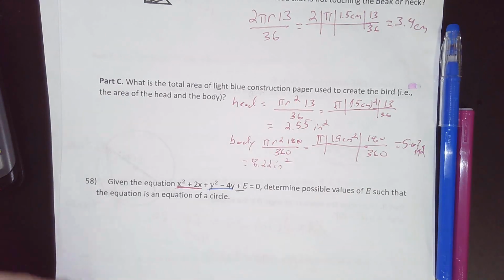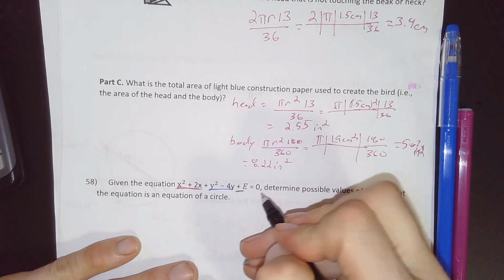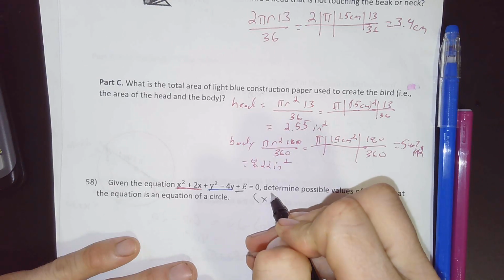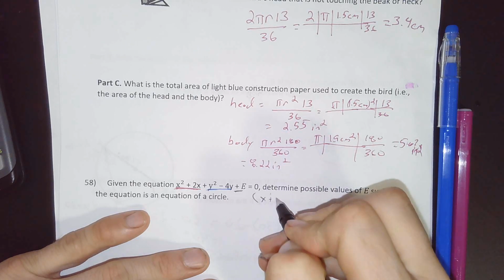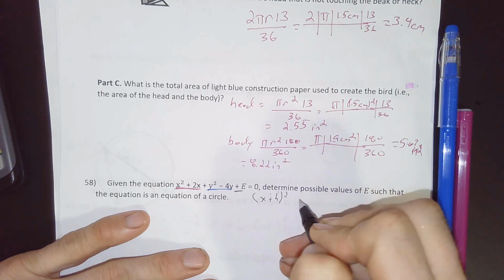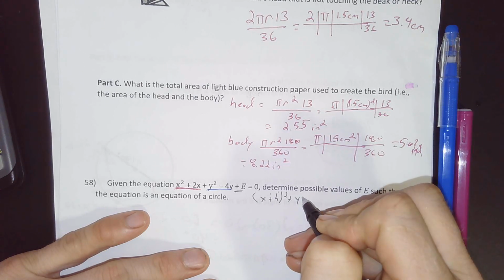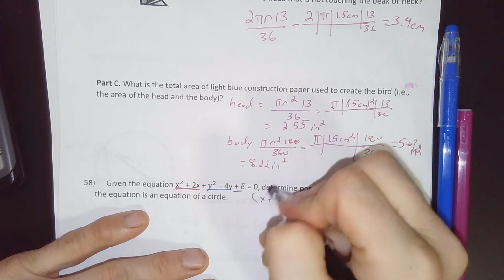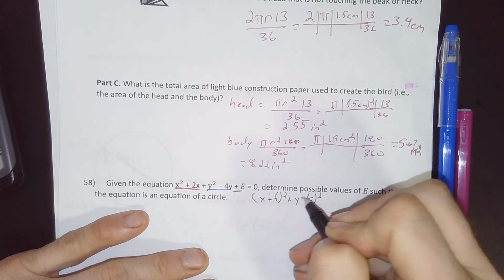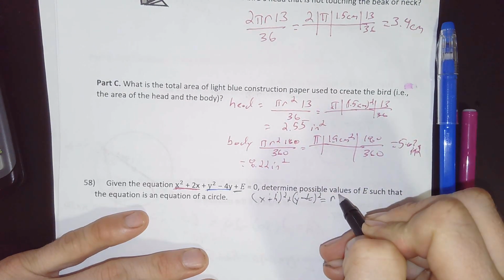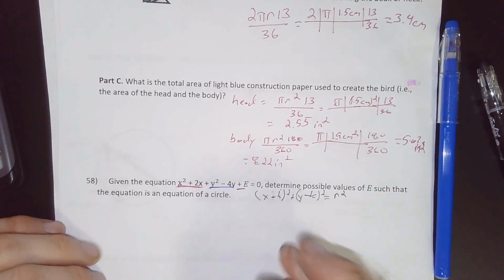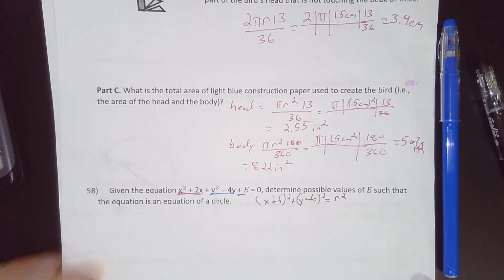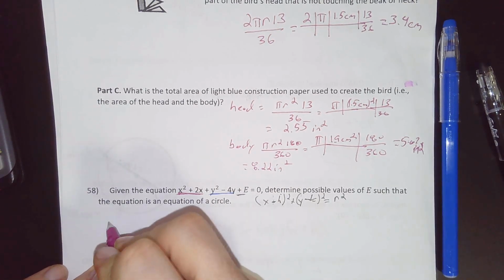Okay, remember our form for our circle equations should be (x plus h) squared plus (y minus k) squared equals your radius value squared. That's our form for a circle. So we've got to complete the square here, and your radius has to be something positive. Okay, so let's complete the square here for our x values.